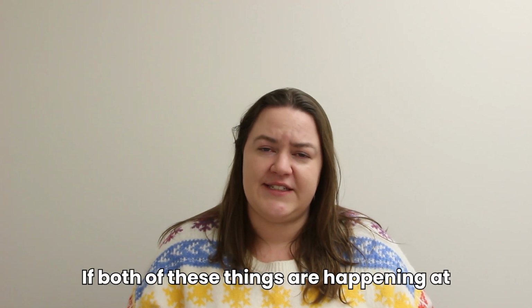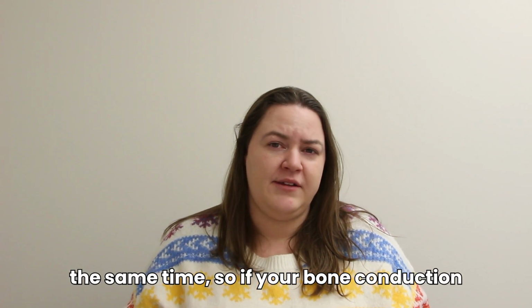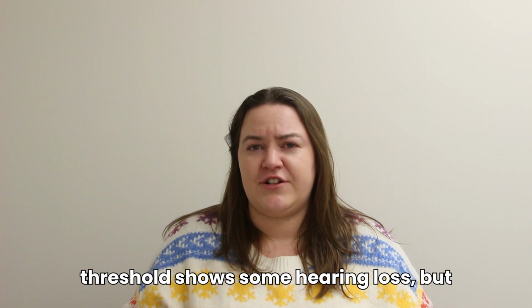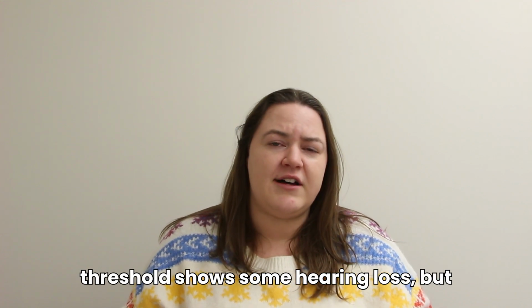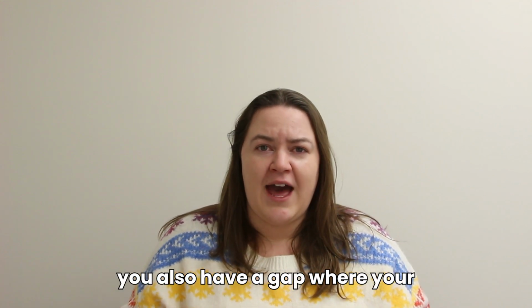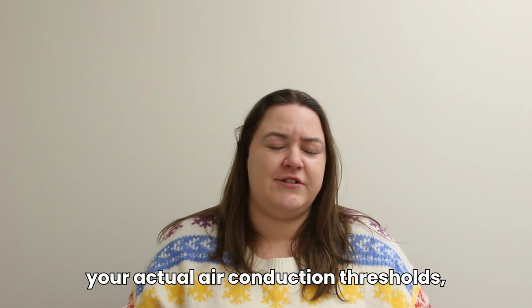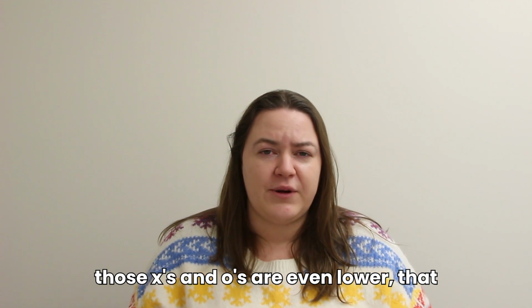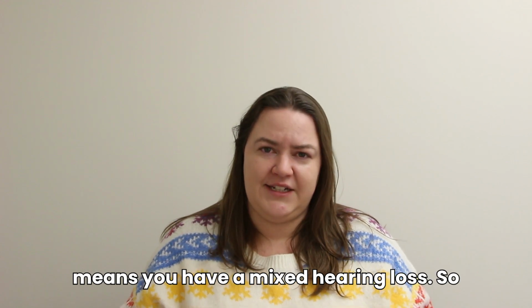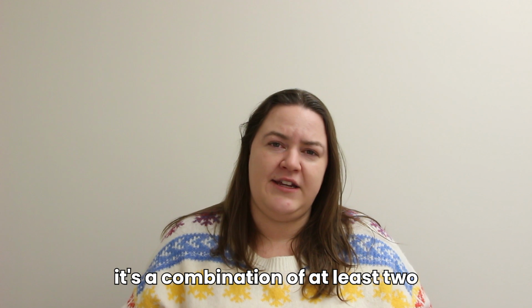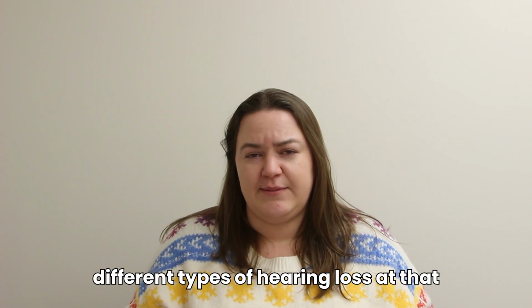If both of these things are happening at the same time, so if your bone conduction thresholds show some hearing loss, but you also have a gap where your actual air conduction thresholds, those X's and O's, are even lower, that means you have a mixed hearing loss. So it's a combination of at least two different types of hearing loss at that point.